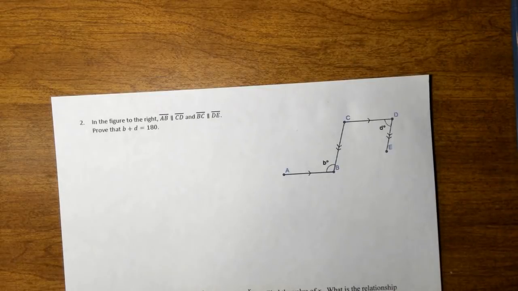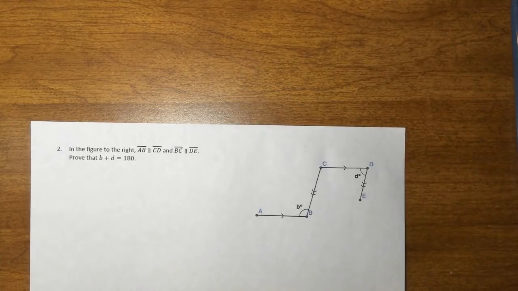All right, let's do one more, and then I'm going to ask you guys to finish these other ones for homework. So take a look at number 2.